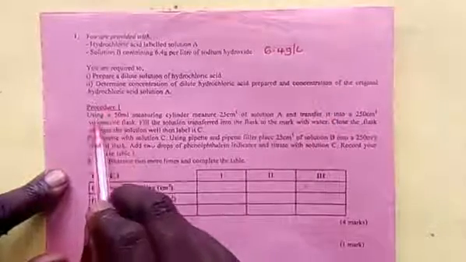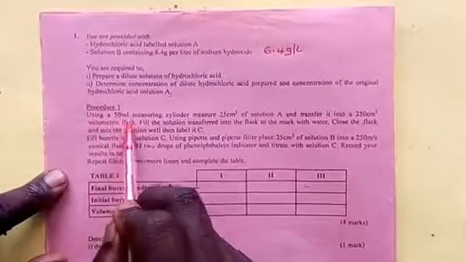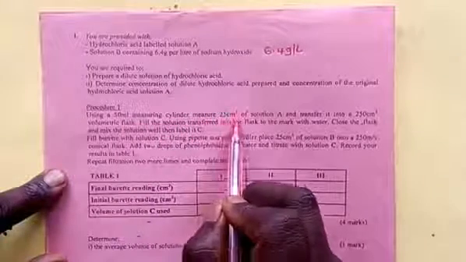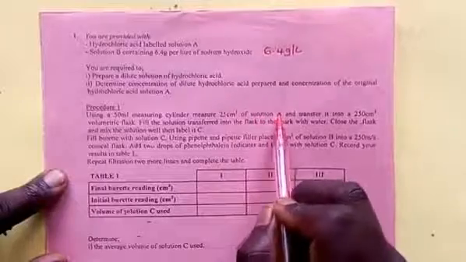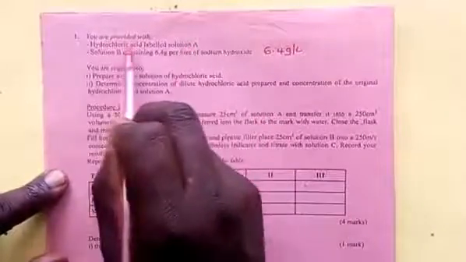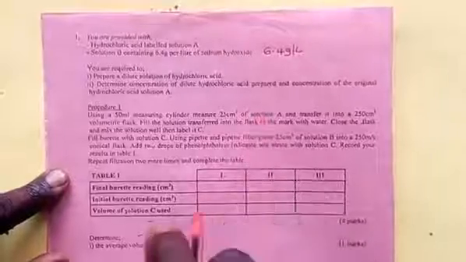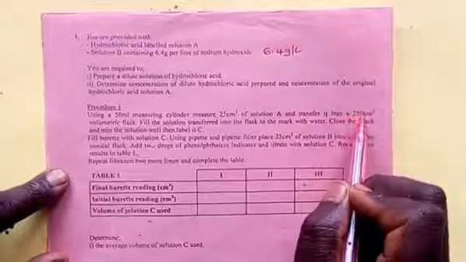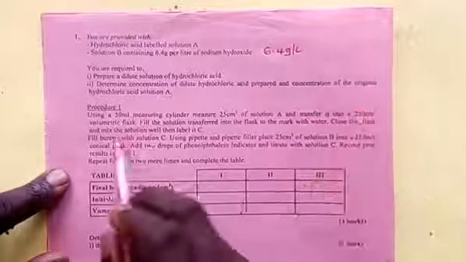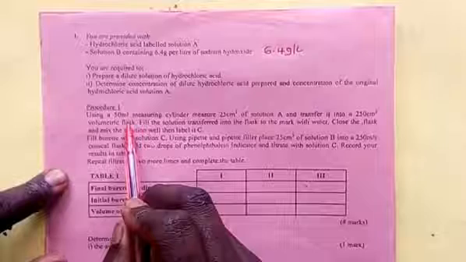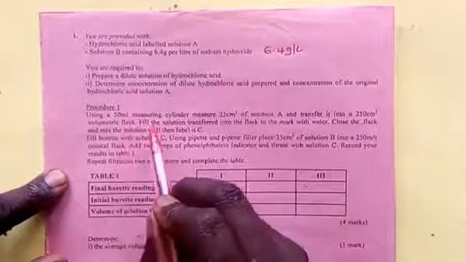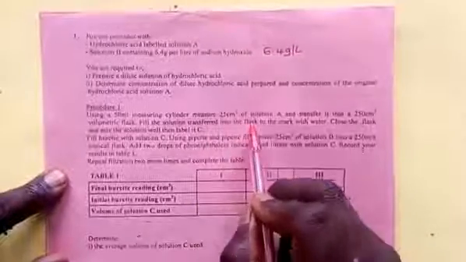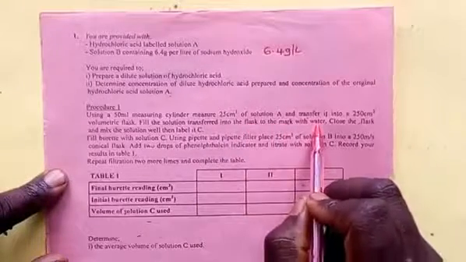Procedure 1. Using a 50 ml measuring cylinder, measure 25 centimeters cube of solution A. Remember, solution A is hydrochloric acid. Transfer it into a 250 centimeters cube volumetric flask. I hope you know a volumetric flask. Fill the solution transferred into the flask to the mark with distilled water.